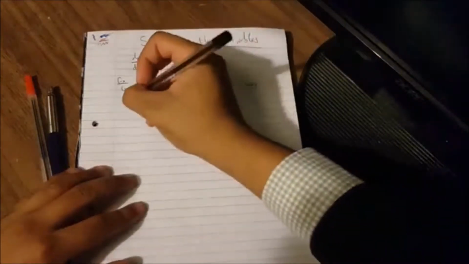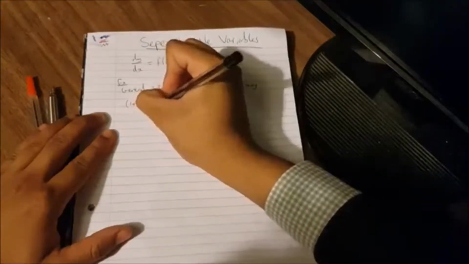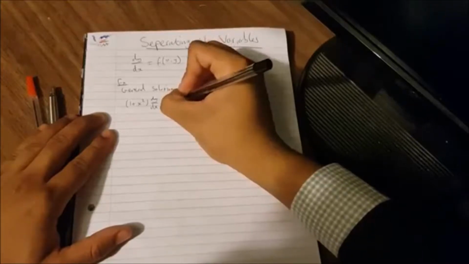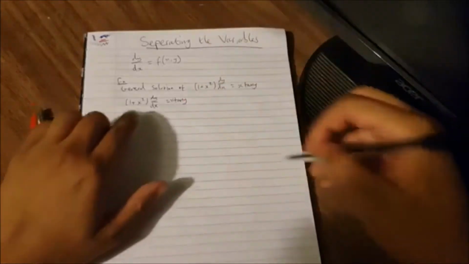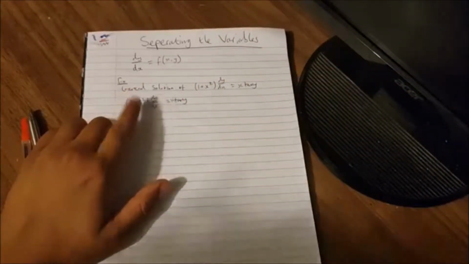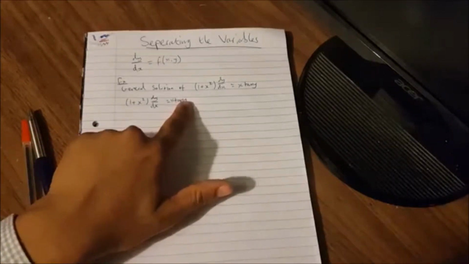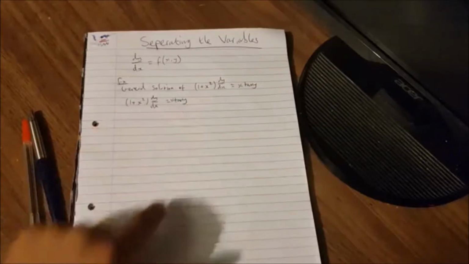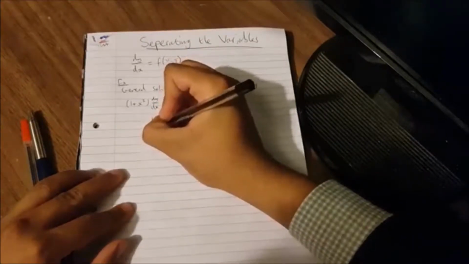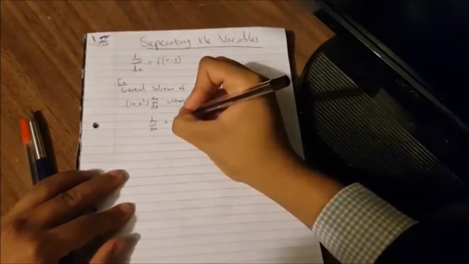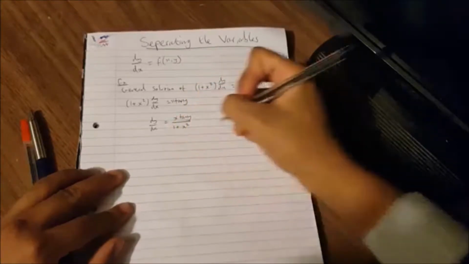So let's go through this example. (1 plus x squared) dy/dx equals x tan y. What we're going to do is divide by 1 plus x squared and divide by tan y, and then times dx on this side. So dy/dx is equal to x tan y divided by 1 plus x squared.